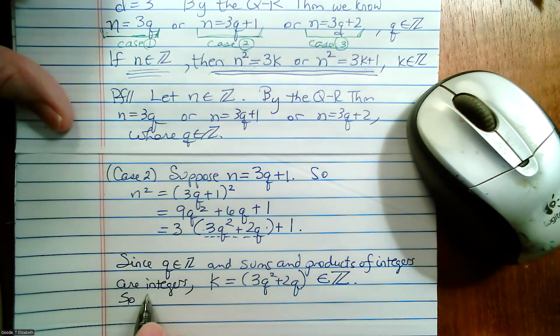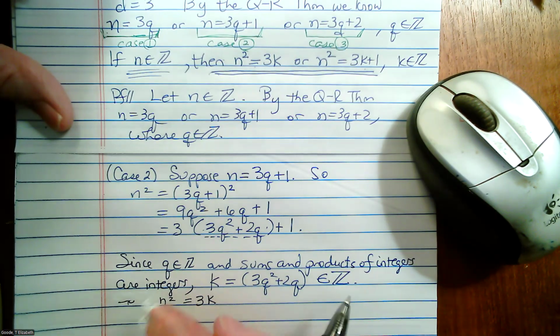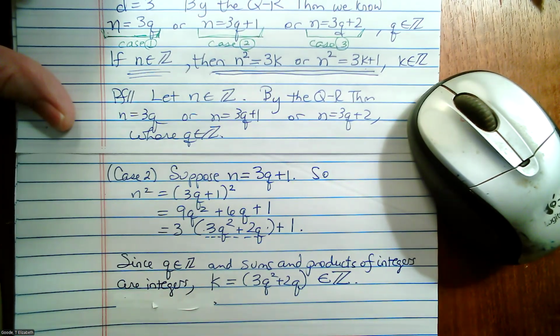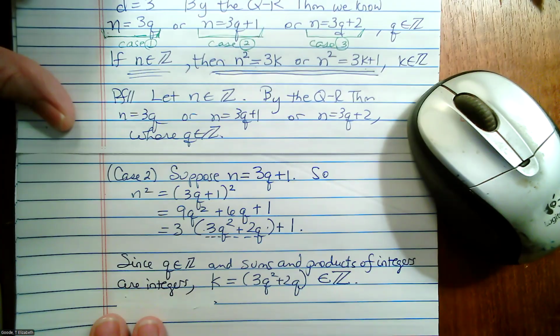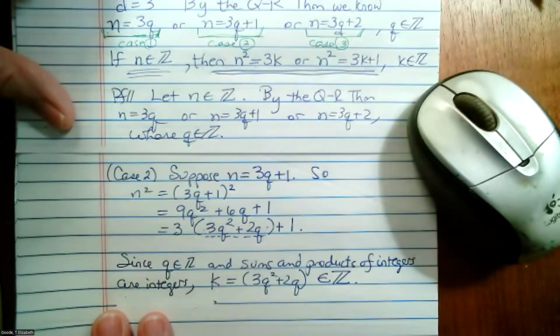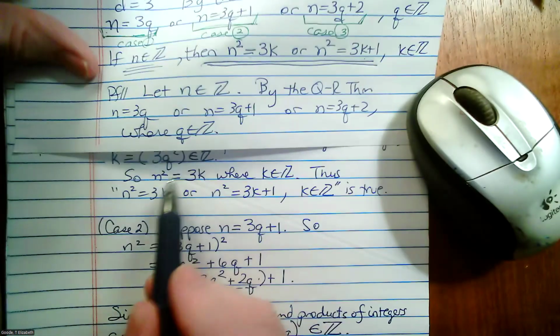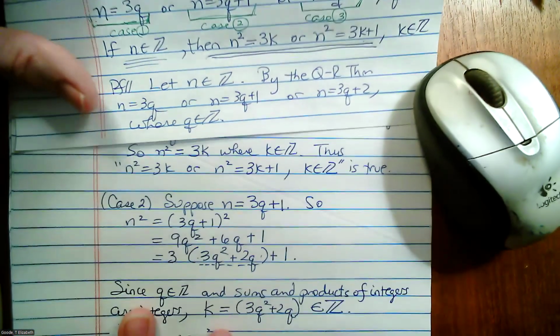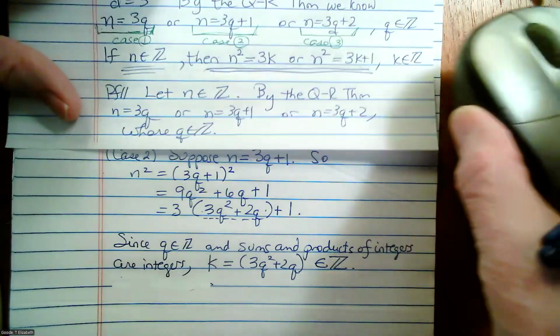So in this case, what is n squared? Let's write what n squared looks like. In the first case, n squared wound up looking like 3k. But what's going to happen in this case?